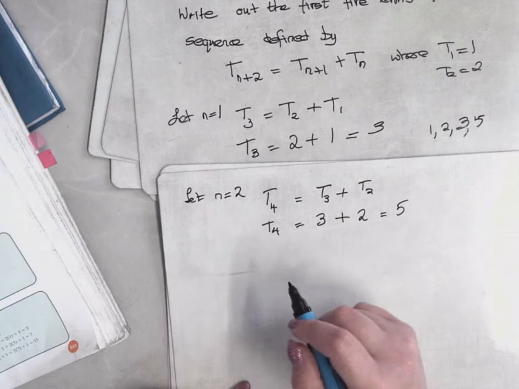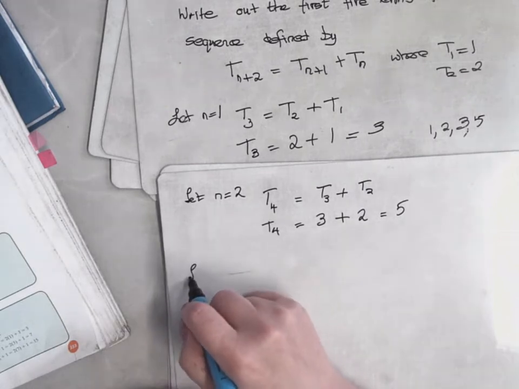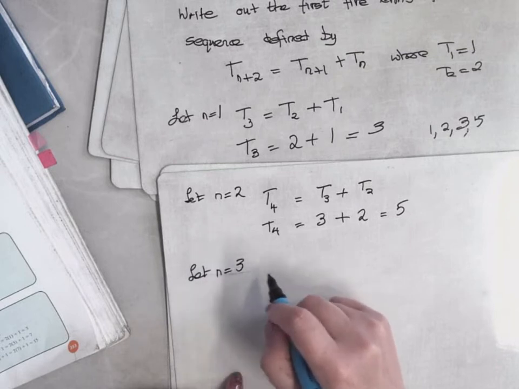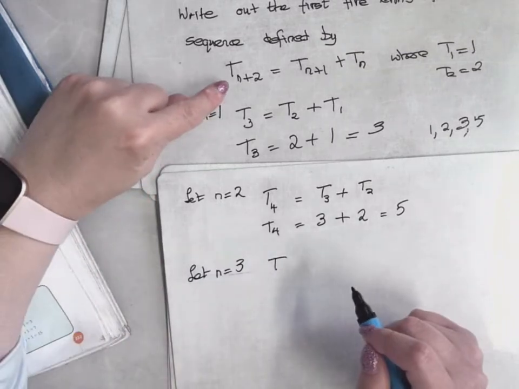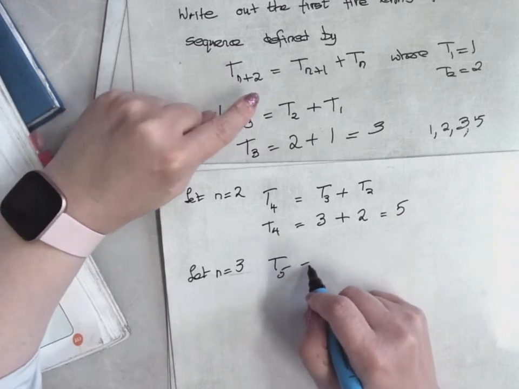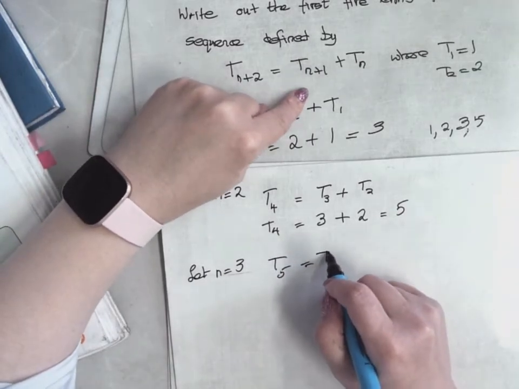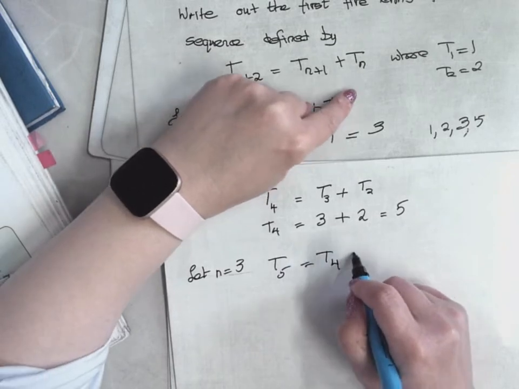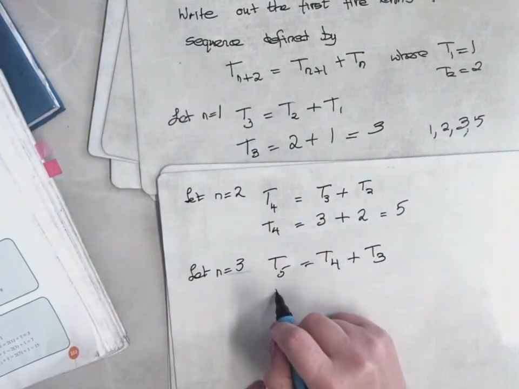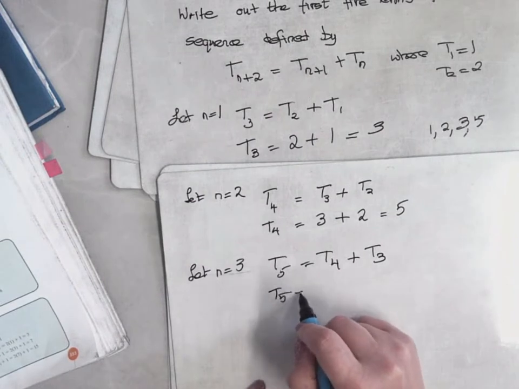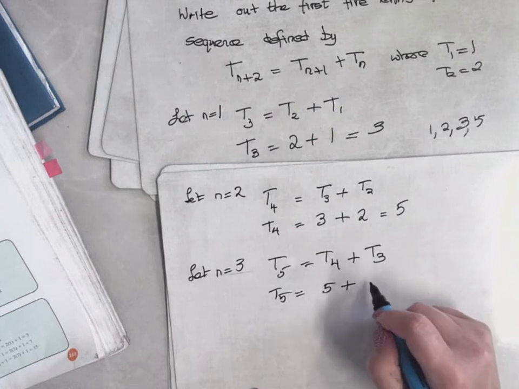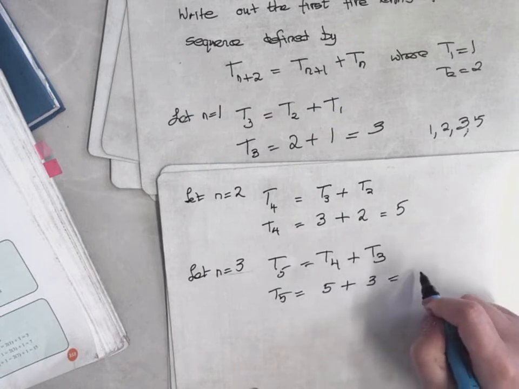To get the 5th term, let n equal 3. Using the rule they gave me, term 3 plus 2 is term number 5, equals term number 3 plus 1 is 4, plus term number 3. So to get term number 5, I add term number 4, which is 5, plus term number 3, which is 3, and I get 8.